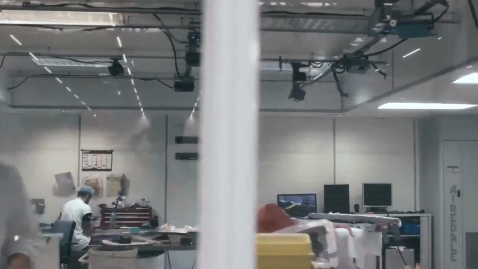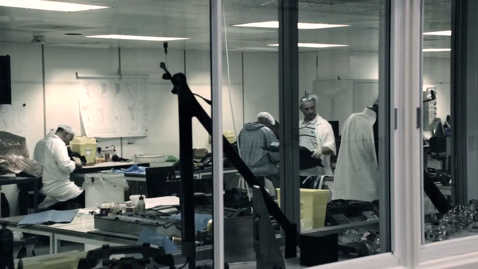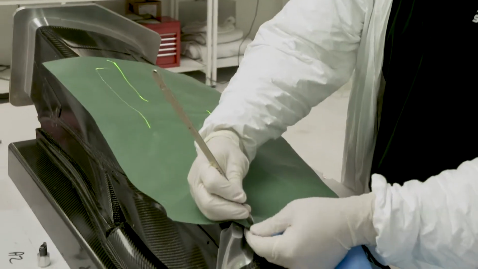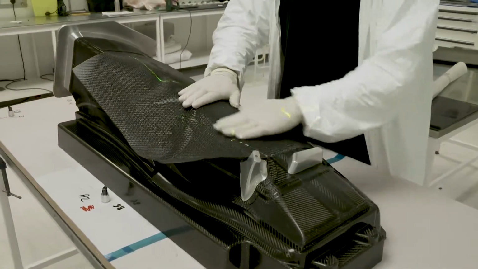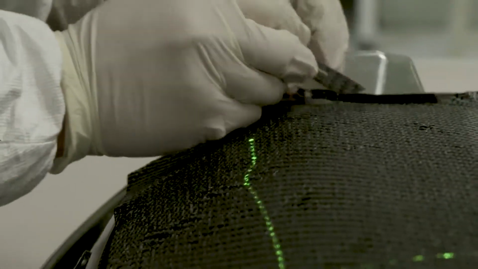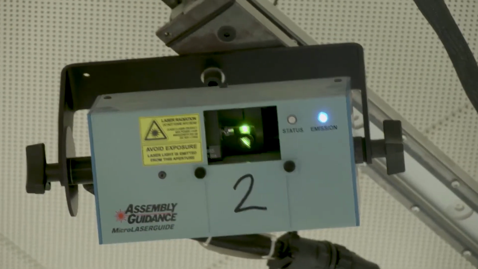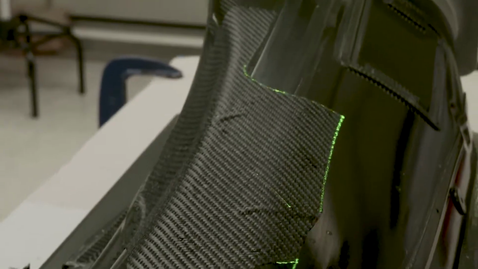So that FibreSim 3D model then becomes the baseline for how we release the information for manufacturing. By having that level of confidence and control with a single 3D FibreSim model, you can really improve the overall quality and confidence in the parts you're going to manufacture.